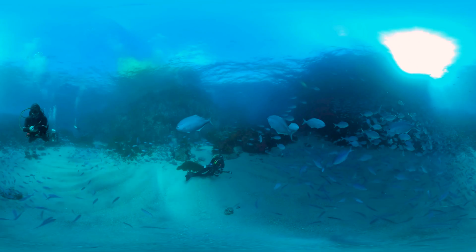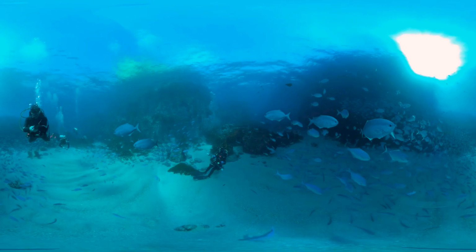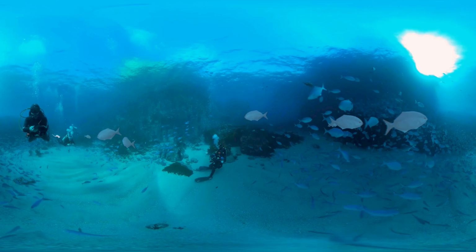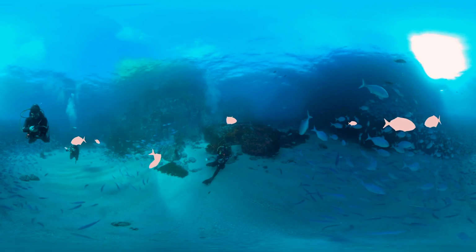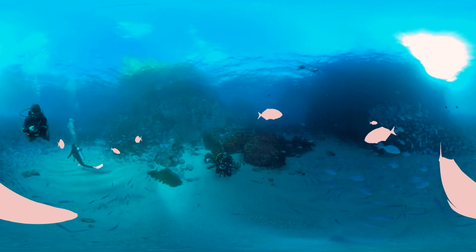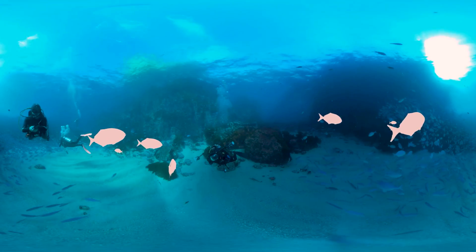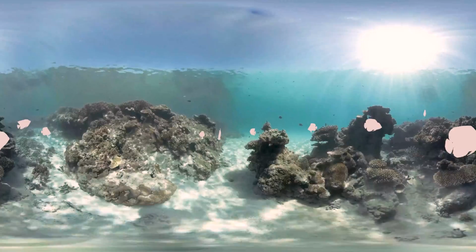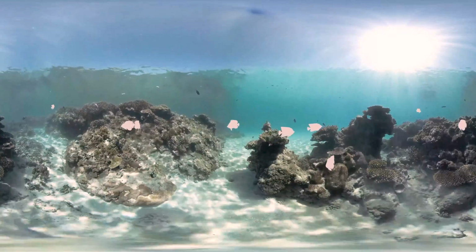Can you spot the virtual fish in this scene? The Underwater Toolkit enables virtual objects such as fish to be seamlessly blended into 360-degree underwater environments. The Underwater Toolkit works in multiple different underwater environments.